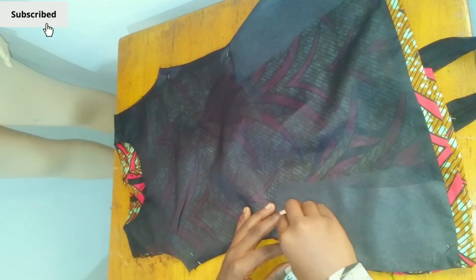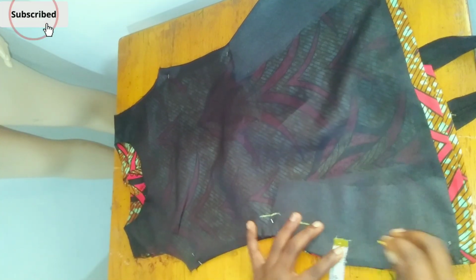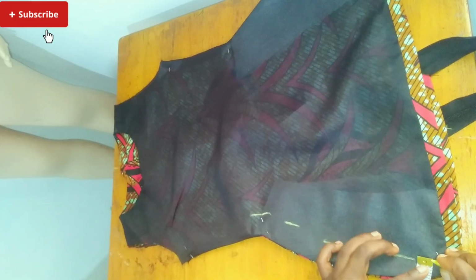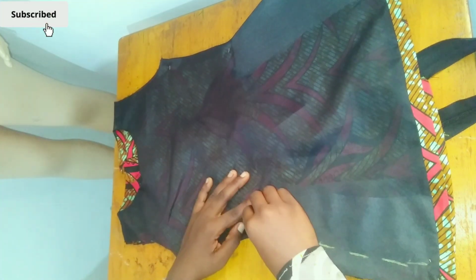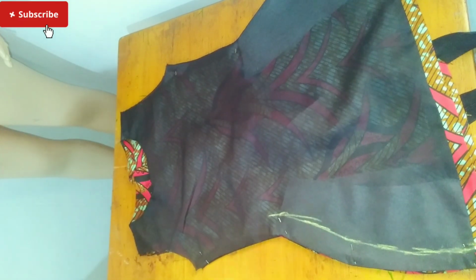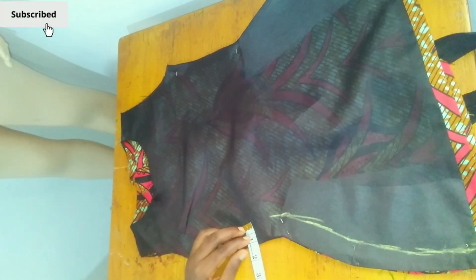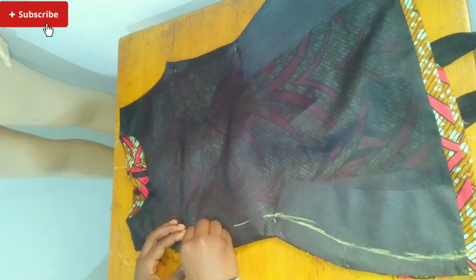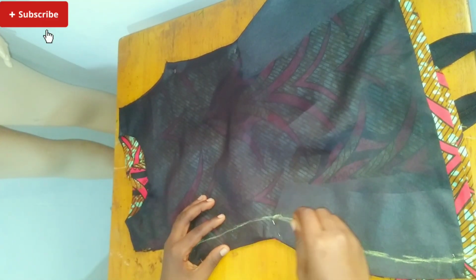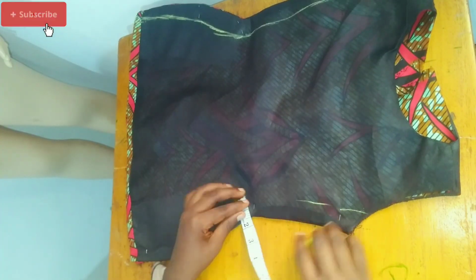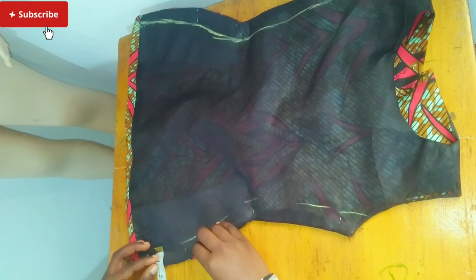After pinning, I'll go ahead to mark out. If you notice, I added 1.5 inches for my sewing allowance. Then I've gone ahead to use half inch out of that 1.5 inches to turn my fabric, that's to turn my ankara and the lining. Then what's remaining now will be 1 inch. So I'll mark out that 1 inch on both sides, take it to my sewing machine and then sew, and also attach my zipper.